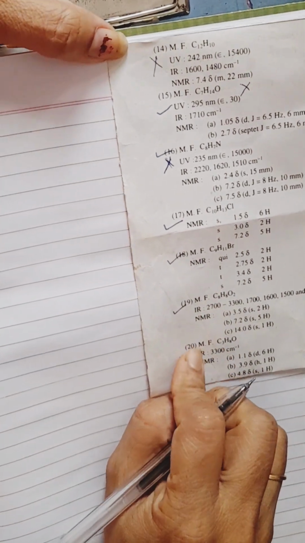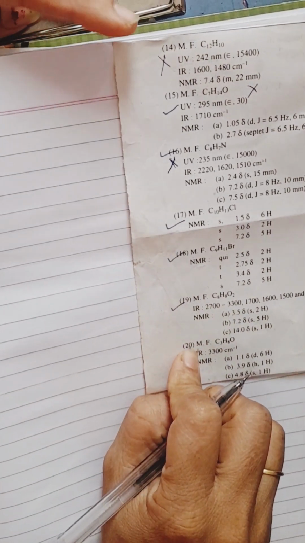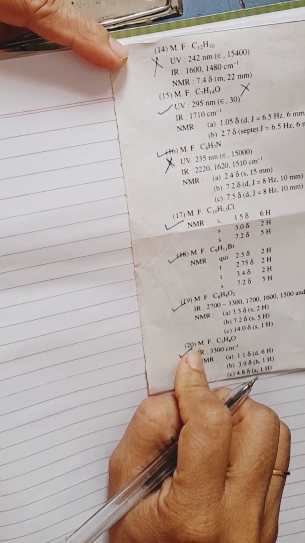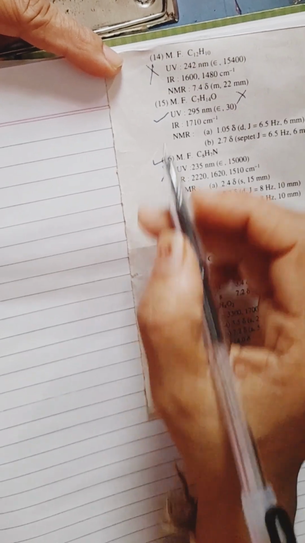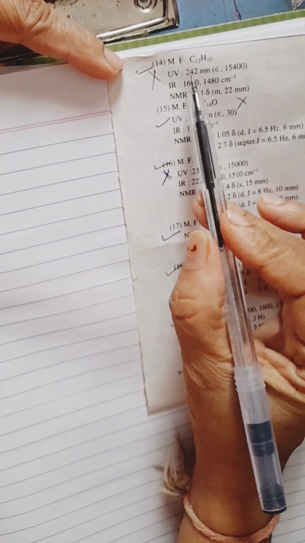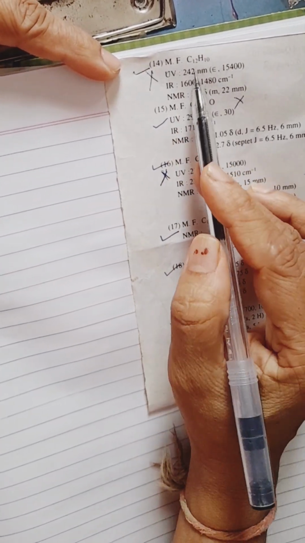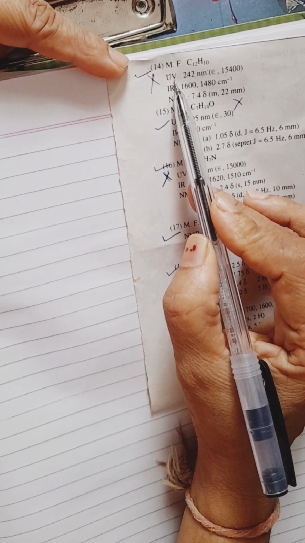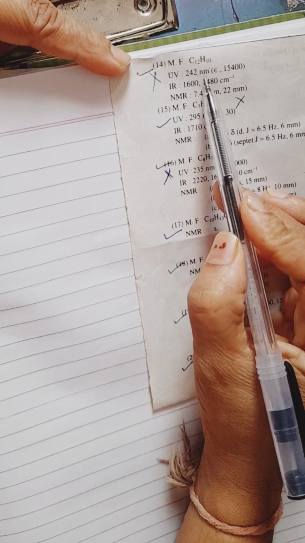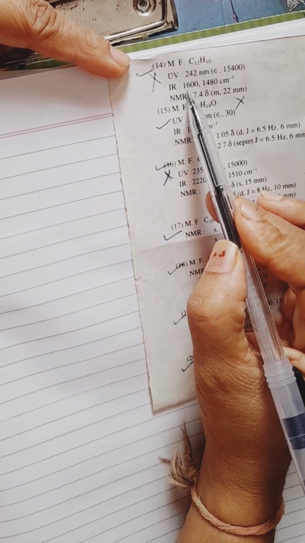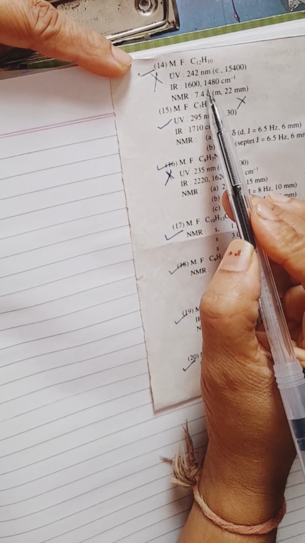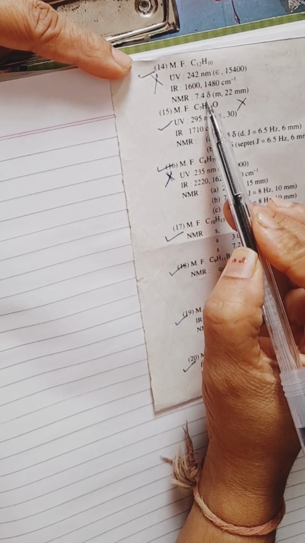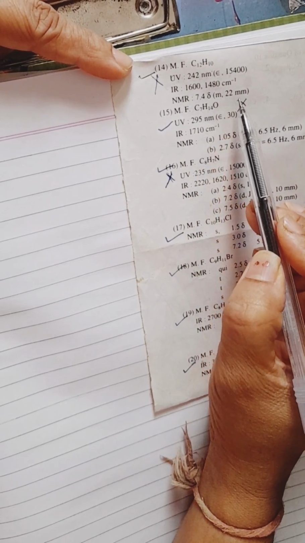Hello friends, today we are discussing some problems on NMR spectroscopy. Now look toward the first problem: the molecular formula is C12H10. The UV spectrum is also given here, 242 nanometer. IR is 1600 and 1480 per centimeter. NMR is 7.4 delta, M, 22 millimeter.